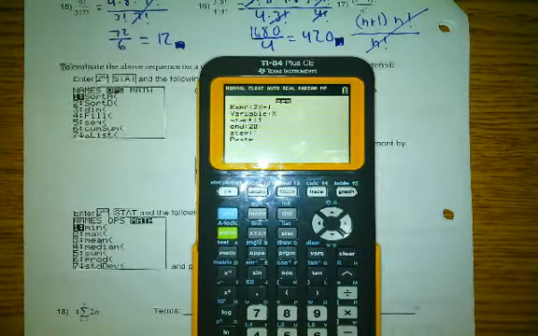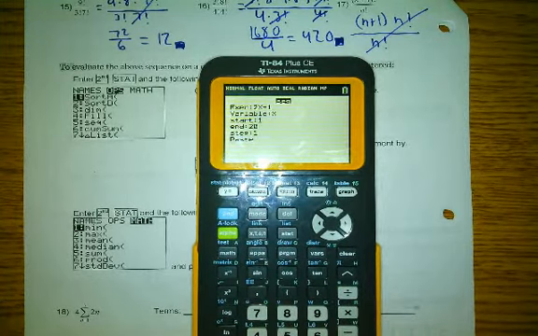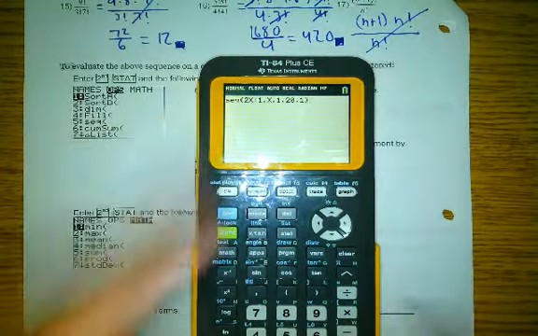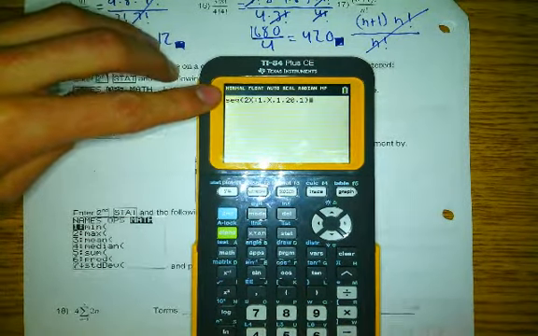Here's what your calculator is going to do. Here's what you just told your calculator: I have this sequence, and I want you to find the first through the 20th term. And the calculator says, here are the first 20 for you. Hallelujah. I hope the test is like that.